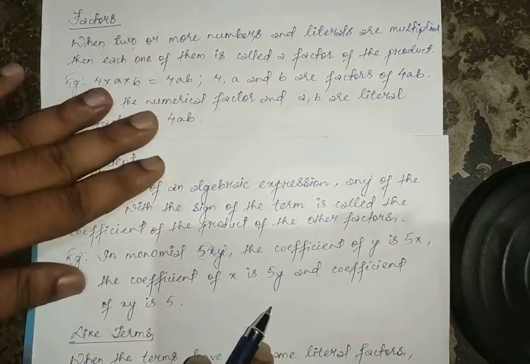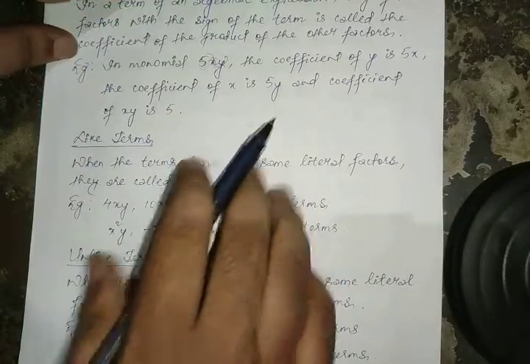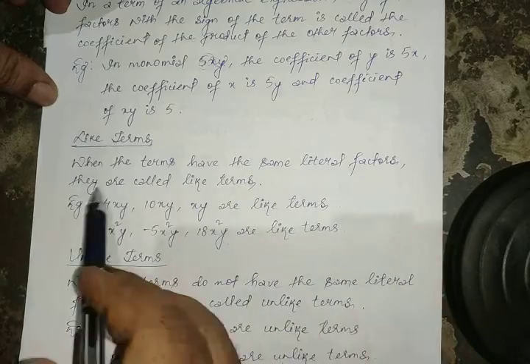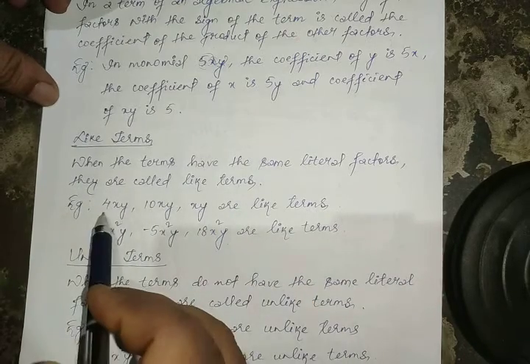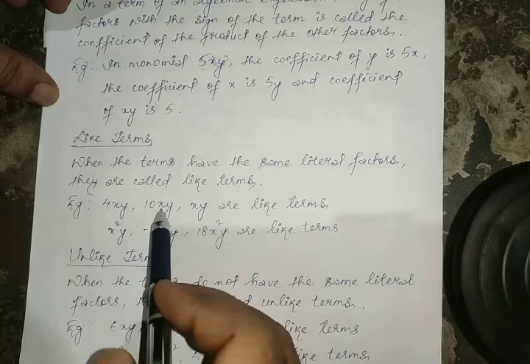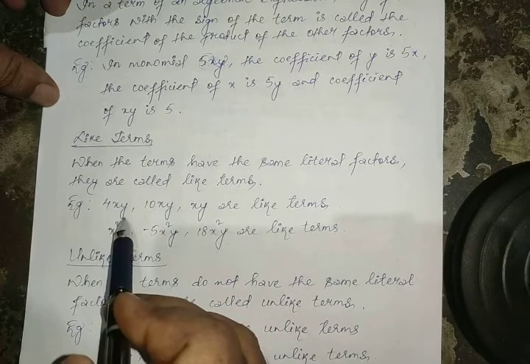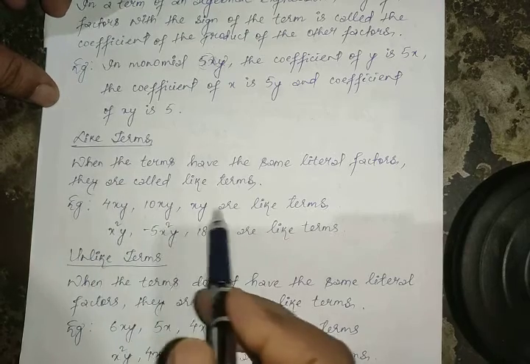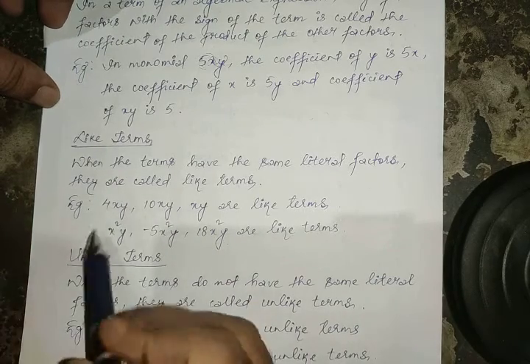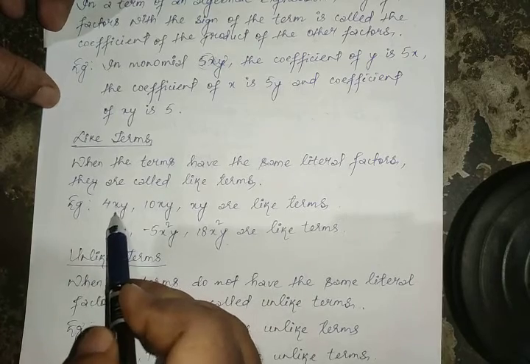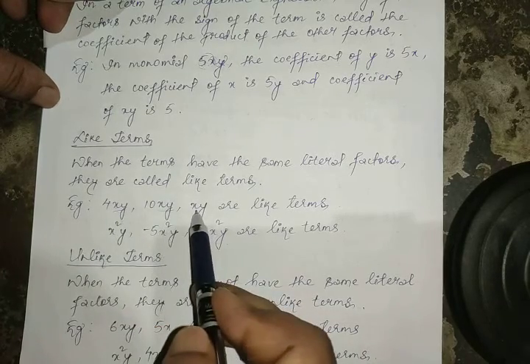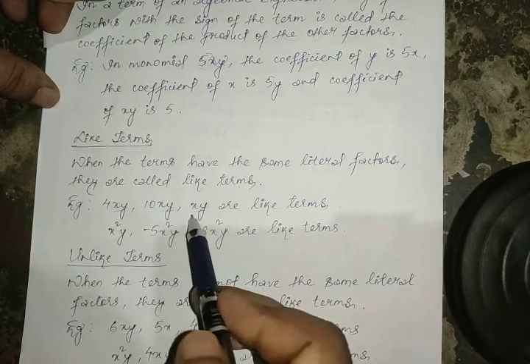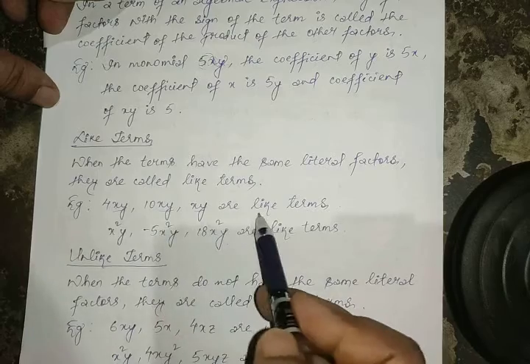Okay. Next we have like terms. When the terms have the same literal factors, they are called like terms. As you can see in the example, 4xy, 10xy, xy. Here you see the literal factors. You don't need to see the number; it can be any number. The numbers might differ, but you have to see the literal factors, that is xy. Here you have xy, here also xy, here also xy. So all are the same. If all the literal factors are the same, then you can say that they are like terms.